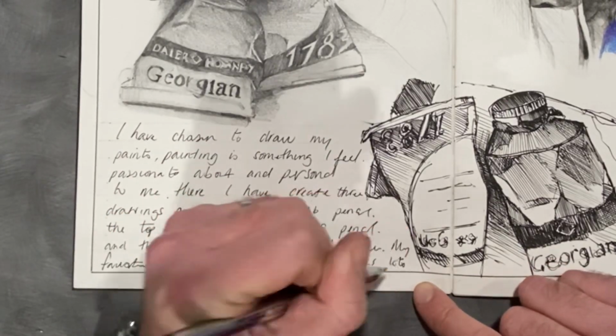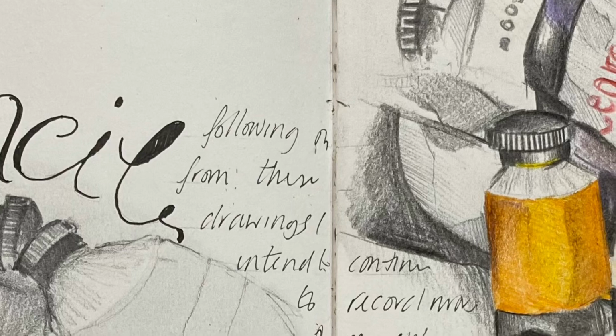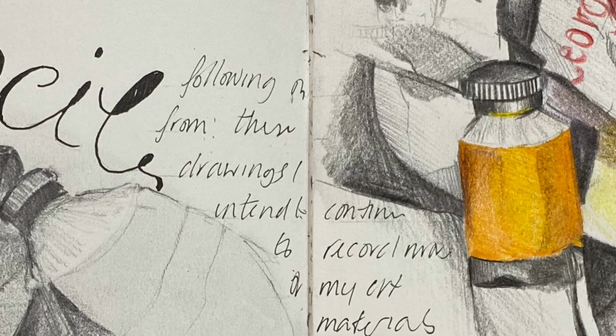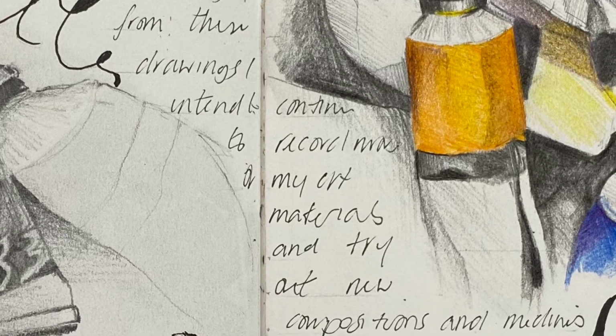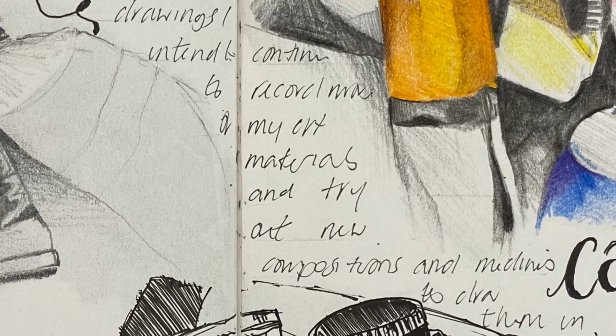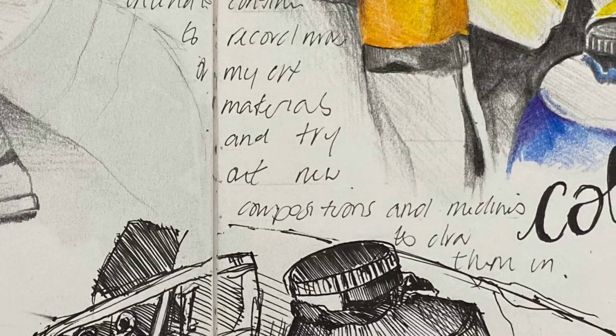But also, another thing that you can write about is what you intend to do in the future. So following on from this page, what's going to come next? Lead people on to the next thing. You might be using other materials. You also might want to record other objects.